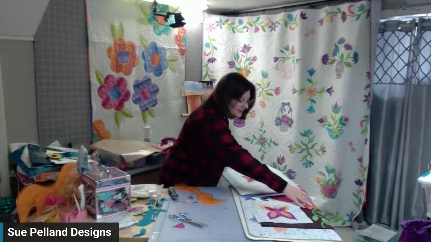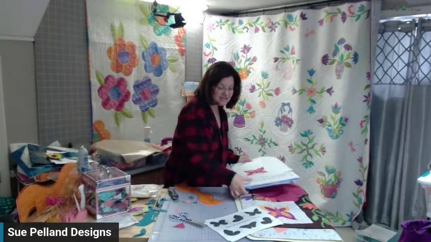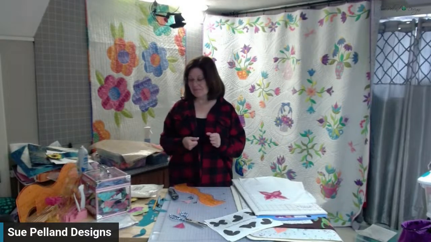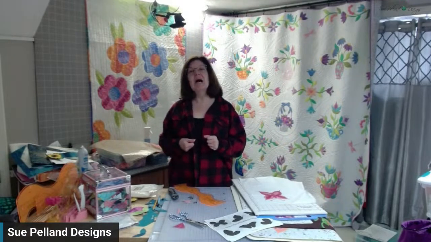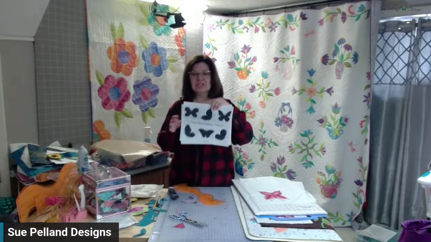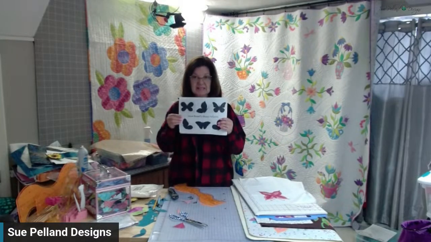So that's a fun little shape to make. And that's so easy because we already have those shapes in our warehouse, right? We already have those shapes in our palette of shapes that we use for Rotary Cut Applique. So what happens when we want to get a little bit more creative and make some shapes that are just a little bit different from that?